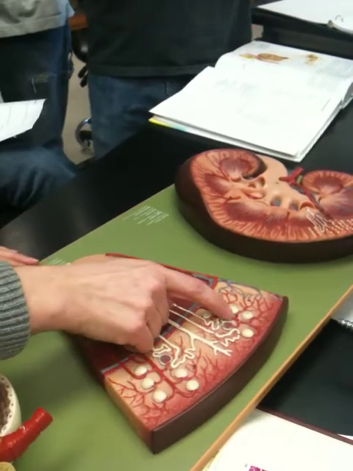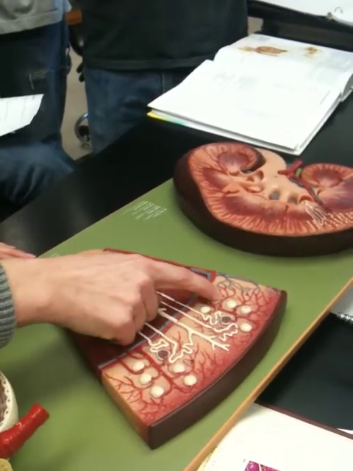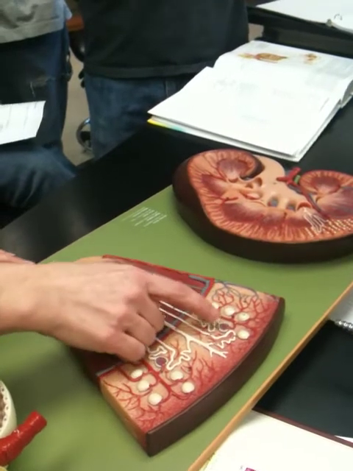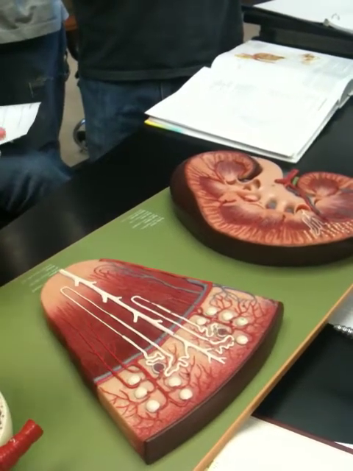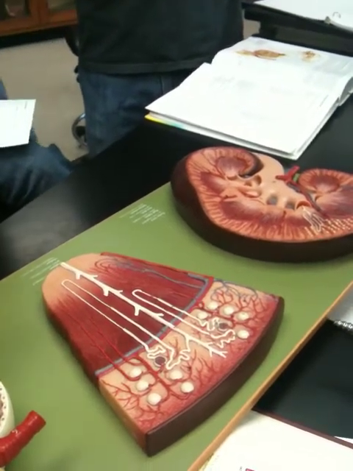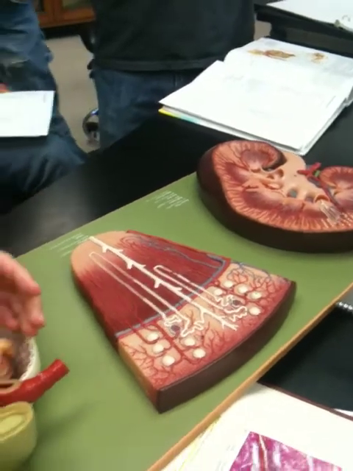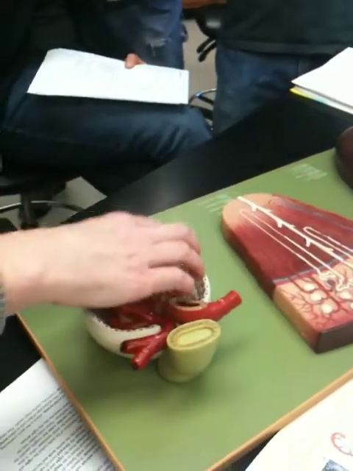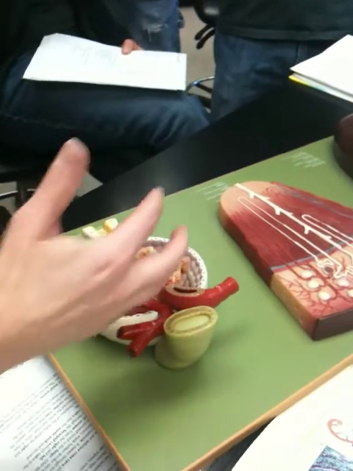And then the afferent arterioles are the tiny blood vessels that feed the glomerulus itself. And the glomerulus is just that bundle of capillaries. So if we look at this, this is a large-scale view of the glomerulus. So the blood is coming in.